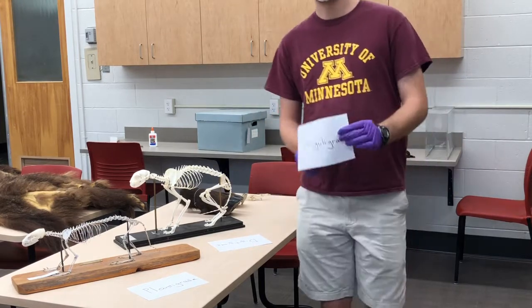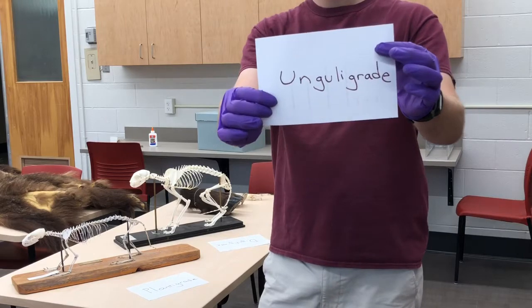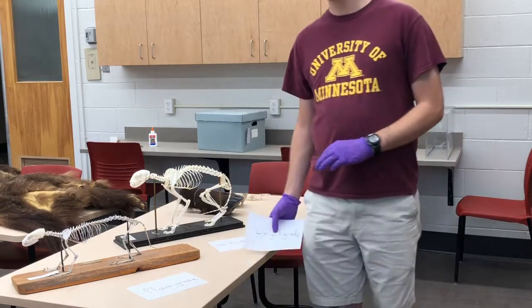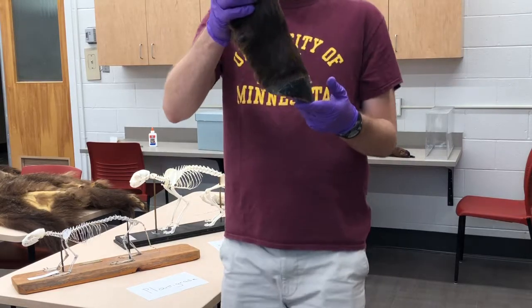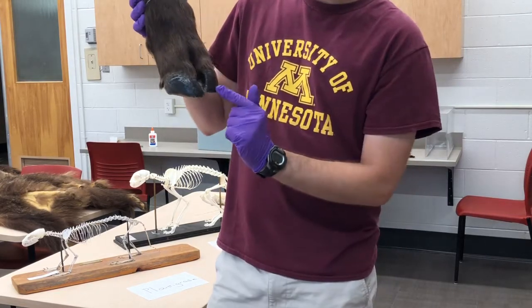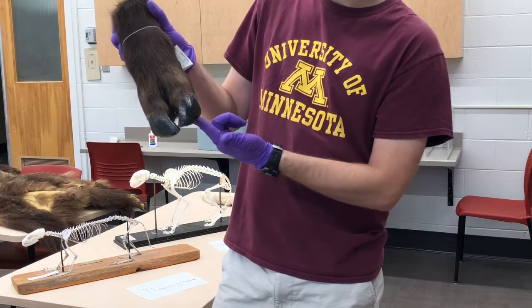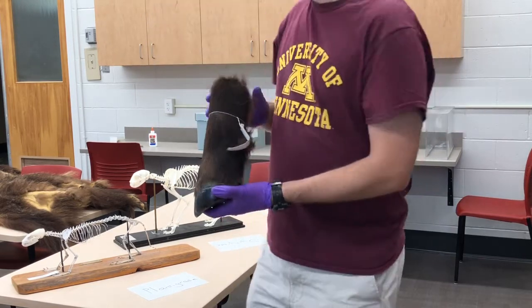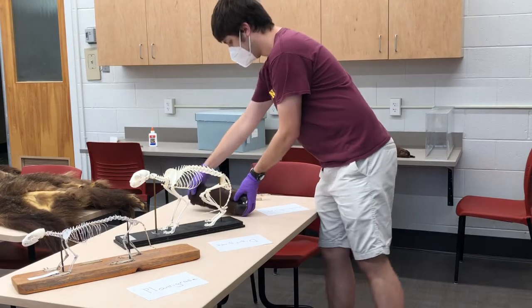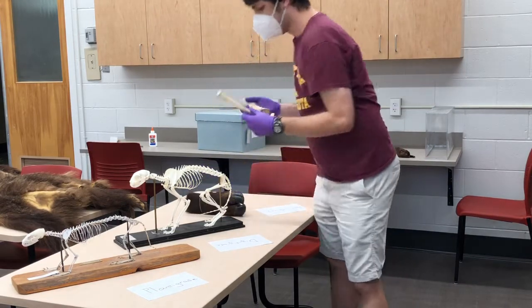Last term, unguligrade, refers to an animal where only the toe is touching the ground. So here in this bison hoof, we see that these are the toenails that are touching the ground, but the rest of the foot is in the air. You can see that again here with some skeletons.